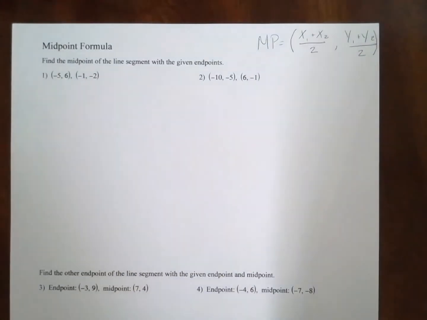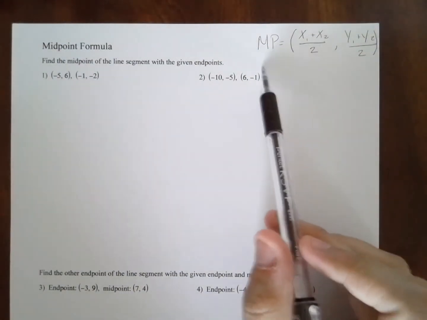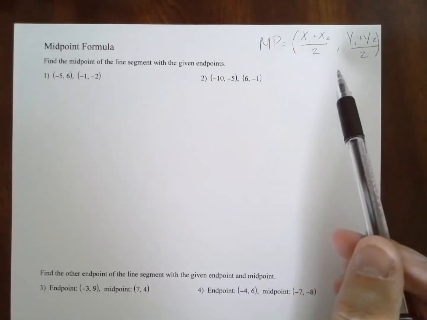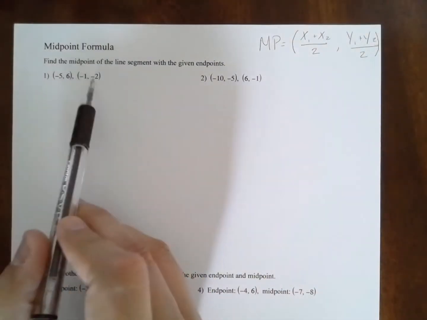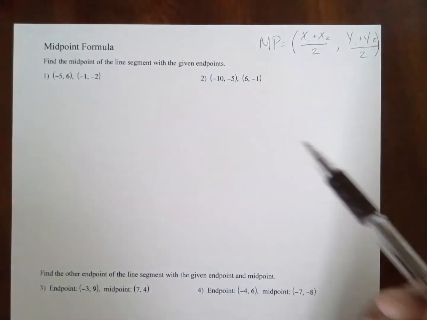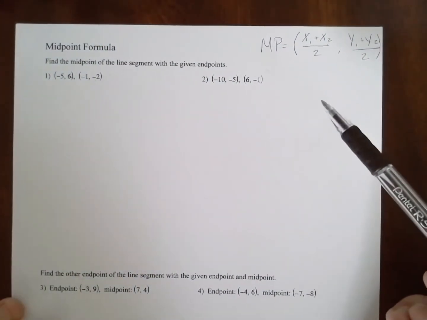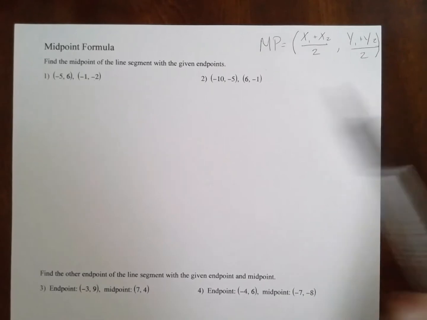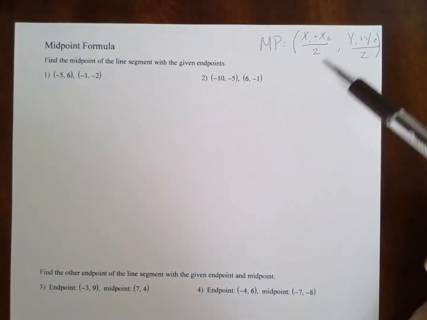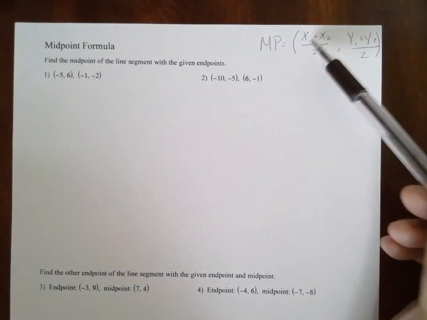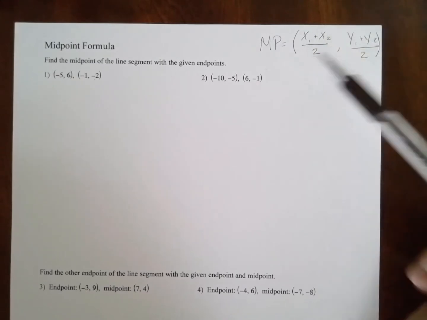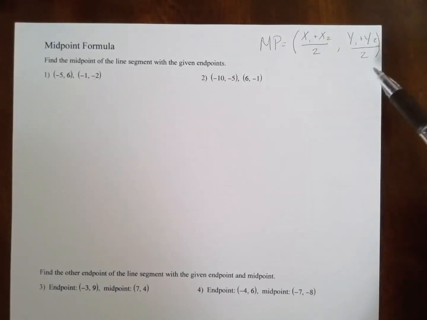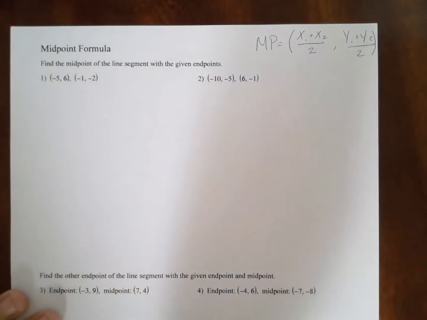Just to recap, because this is fairly simple, the midpoint formula, which we talked about in the beginning of the year. If these are two given endpoints and we're looking for the midpoint, it essentially comes out to be the average, or the mean, of the numbers for x and y. So you take x1 and add it to x2, then divide by 2. And then you do the same thing for y, y1 plus y2 divided by 2. So we can try that here.